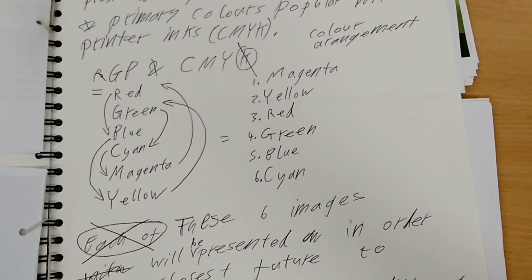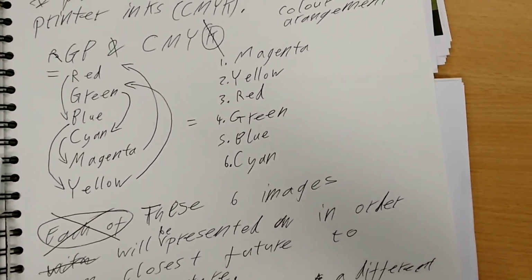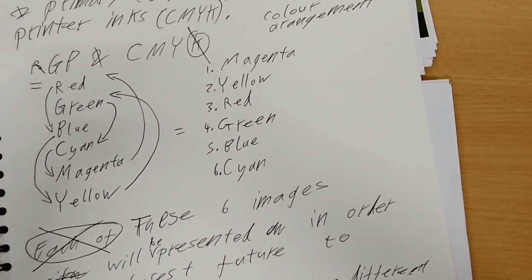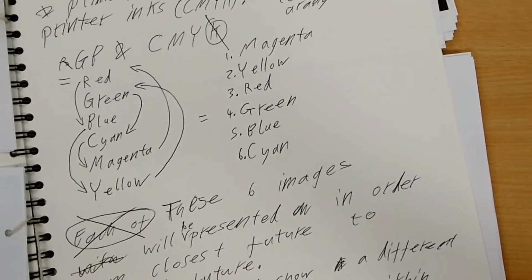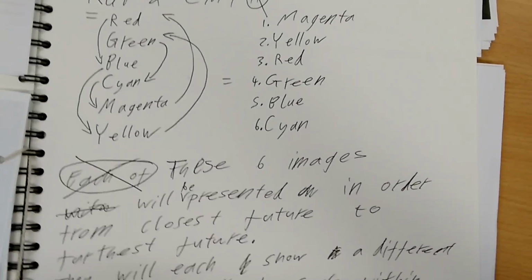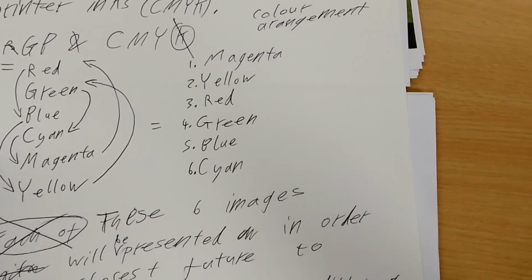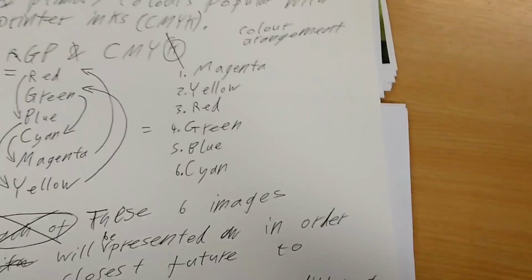CMYK, on the other hand, are the colors used to print things. So it's sort of the reverse of RGB. CMYK stands for cyan, magenta, yellow, and black, although I crossed that out because I wanted to concentrate on colors, not tones. That concluded with me deciding to create 6 pieces.